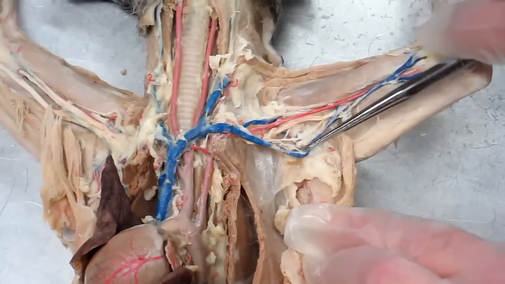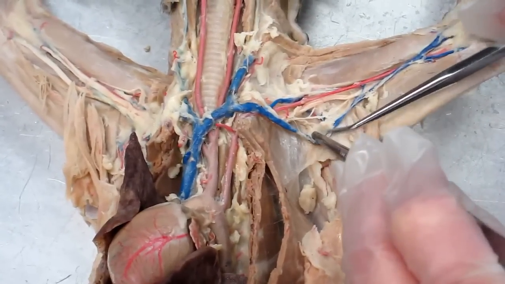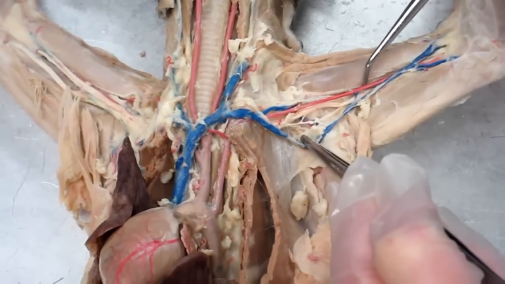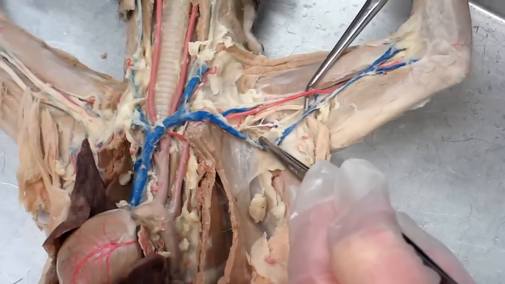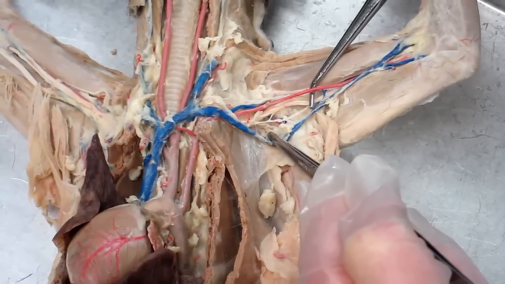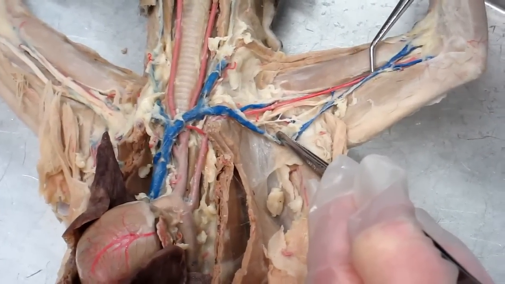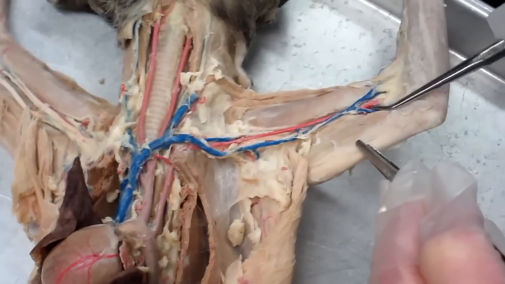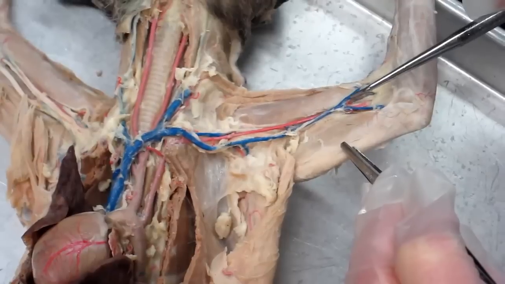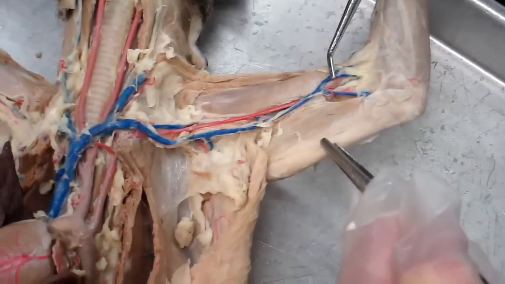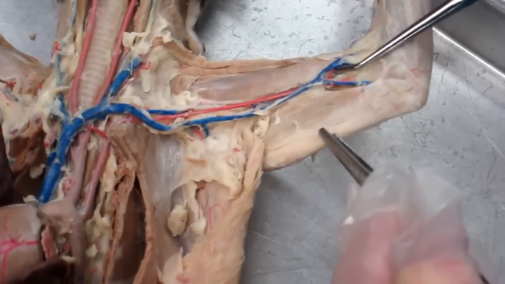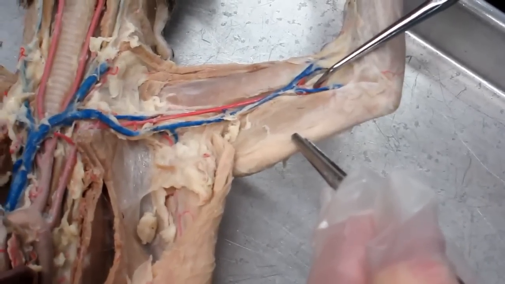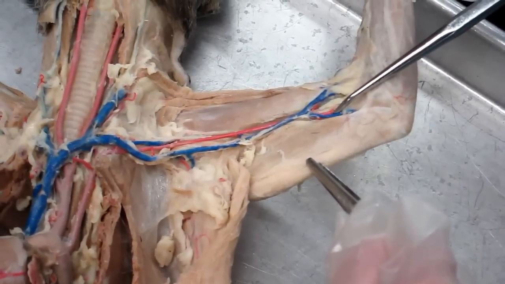As we proceed laterally, move that vein out of the way. It's again the same vessel. When we get next to the biceps, we would call this the brachial. Okay, and then as we continue to the elbow, you can see that this vessel divides into two branches. The one on the thumb side would be the radial. The one on the pinky side for the cat would be the ulnar.